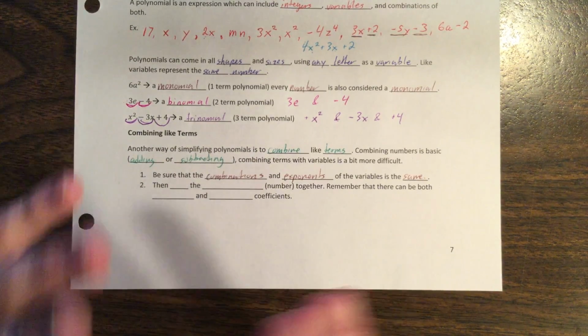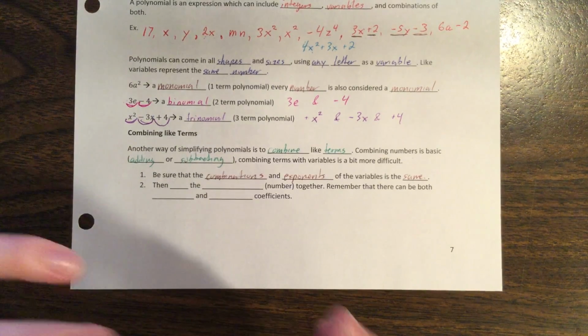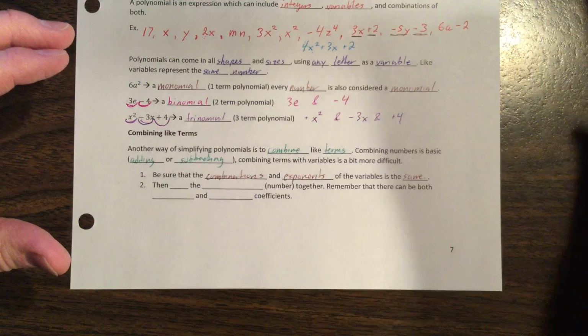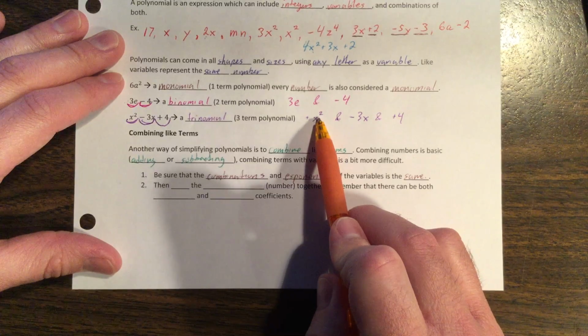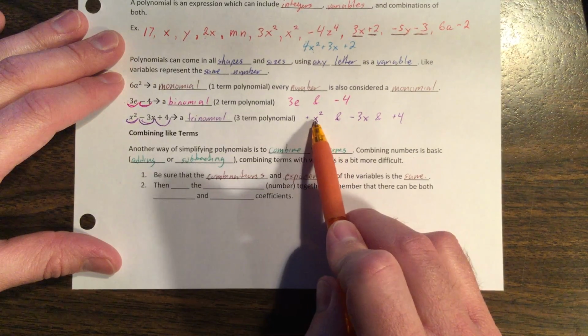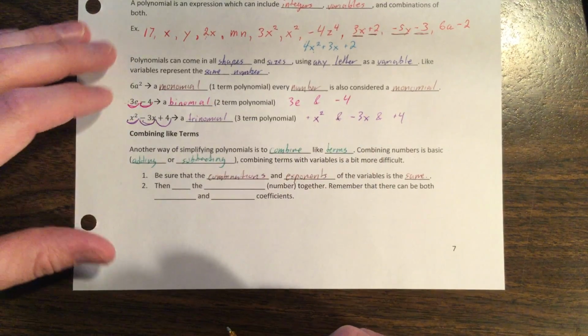When I say that, I mean how many we're multiplying together, not how many we have as a coefficient. That's going to be the exponent, something like squared, which means x times x. If we just have an x by itself, that just means it's 1x.